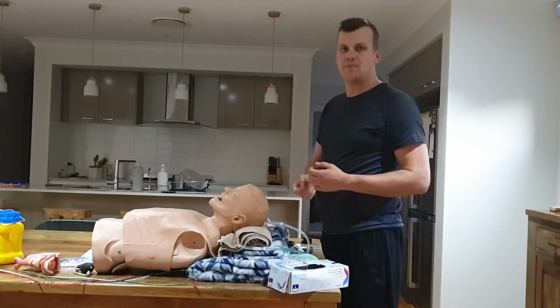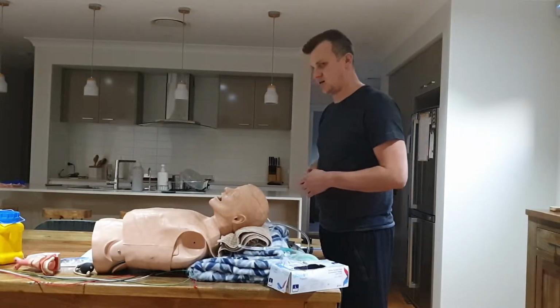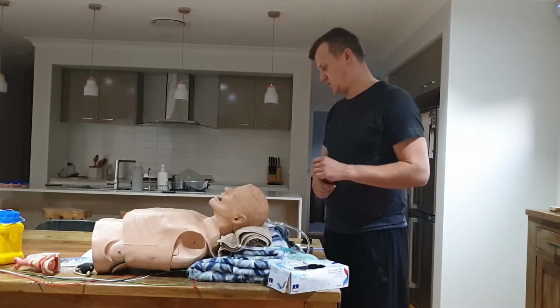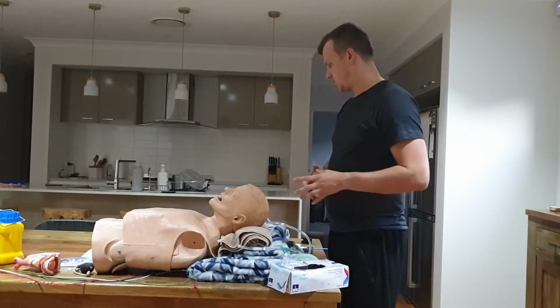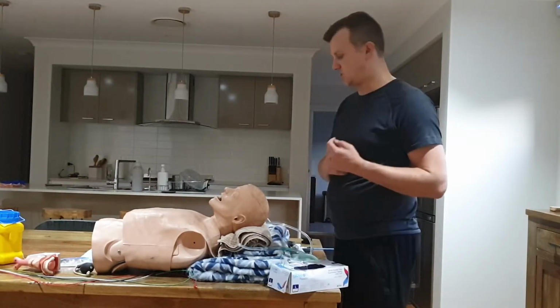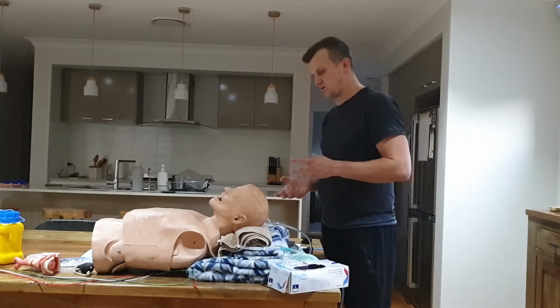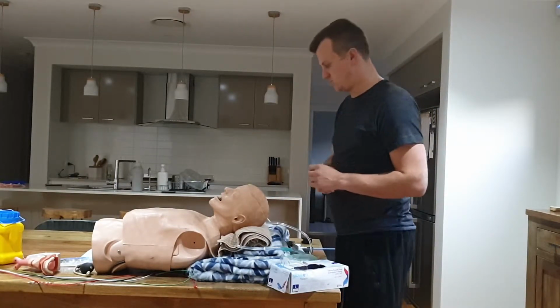Now, we use a 9 Ps method when discussing RSI. So you've got the plan, preparation, the protection of the cervical spine, the pre-oxygenation, the positioning, pre-treatment, paralysis and induction. Also confirming placement of the tube and post-intubation management.